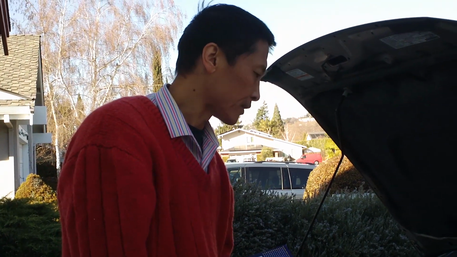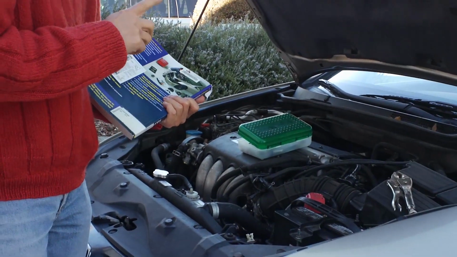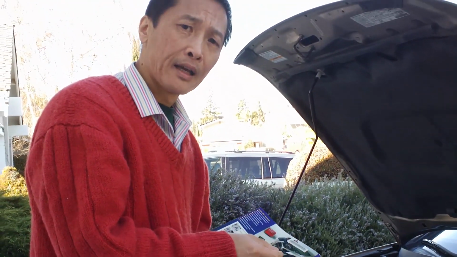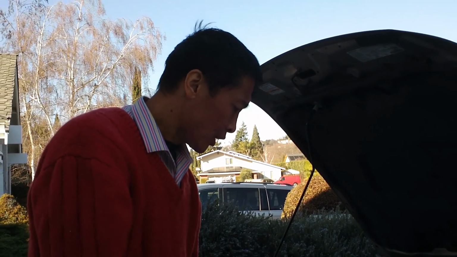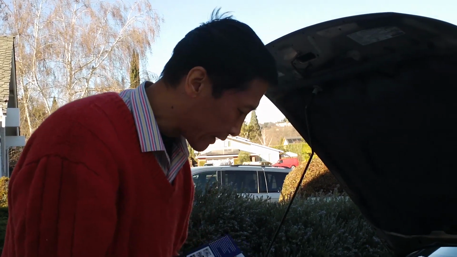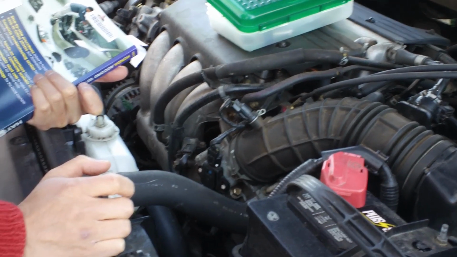Going to discuss IAC, idle air control unit. This is for a Honda Accord 2004, but for 2005 and earlier, 4-cylinder, they have an idle air control unit. So what is IAC? I'm going to discuss the function of IAC.